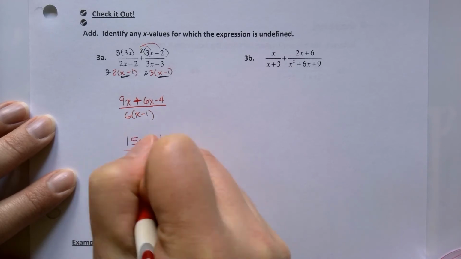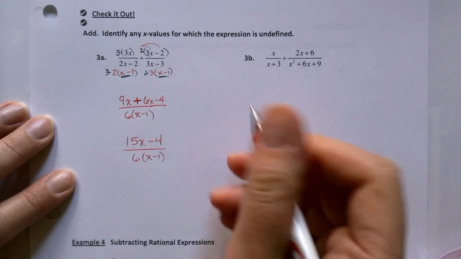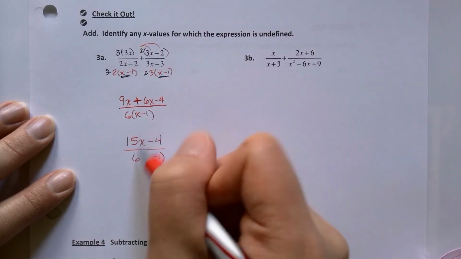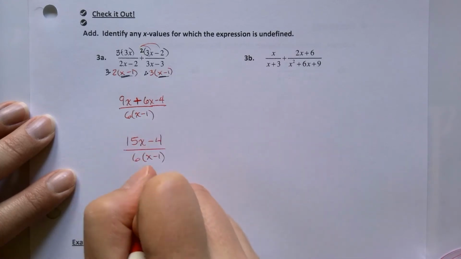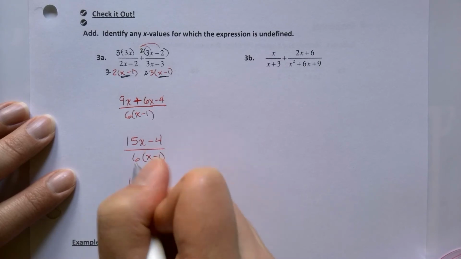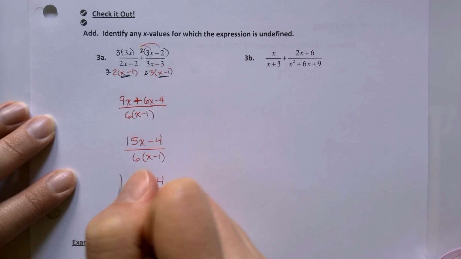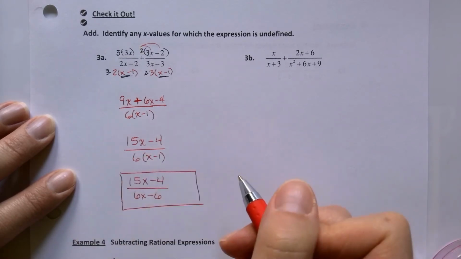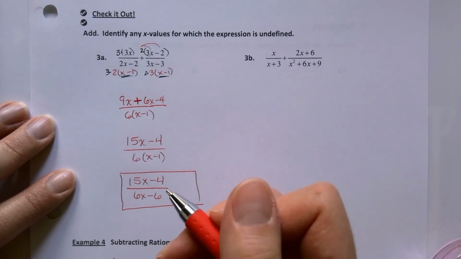And in the bottom, I have this 6 times x minus 1. Now, some of you are going to look ahead and say, well, 15 and 4, they don't factor. So nothing's going to factor and cancel. So if I know it's not factoring, I might have skipped this step. Once I saw the 15x minus 4, I knew it didn't factor. I would go ahead and distribute this to be 6x minus 6. Again, you might see it in some places where they leave them unmultiplied out. They keep them factored. I will be multiplying them out.